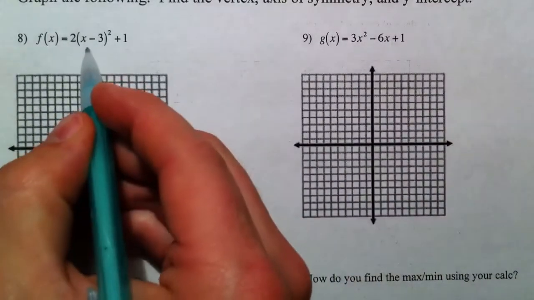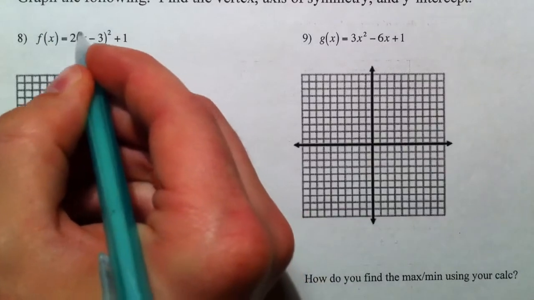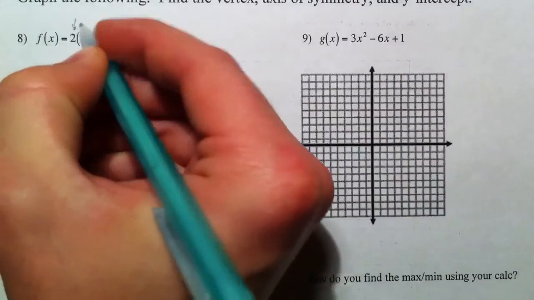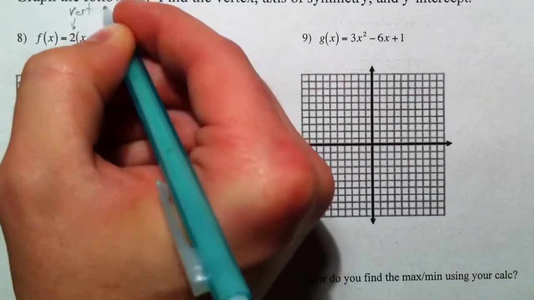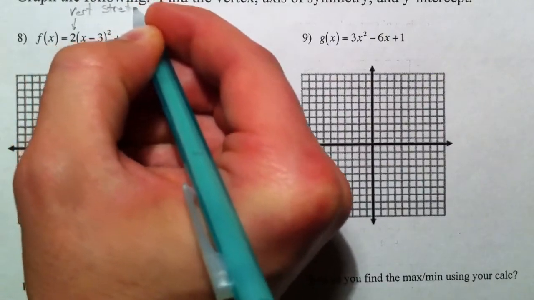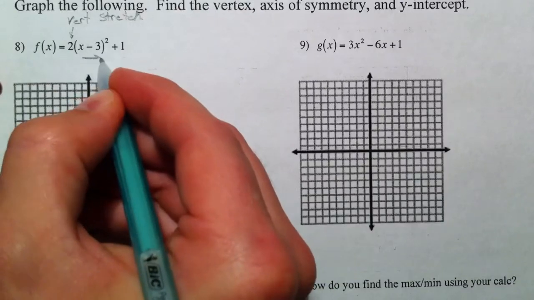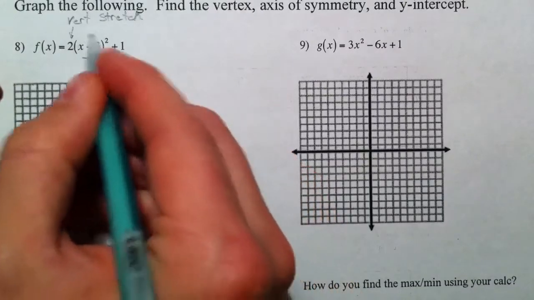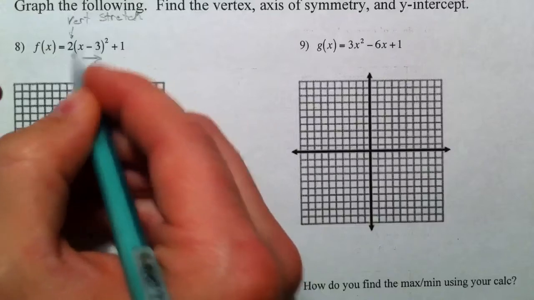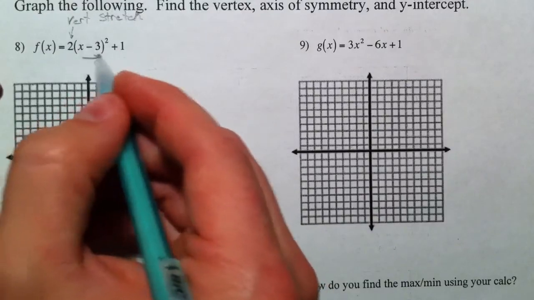In vertex form, we get 2, which is going to be a vertical stretch. Going to multiply all those changes by 2. Minus 3 goes to the right 3, opposite of how we think about it. It's with the x, and so it does everything opposite, left and right.